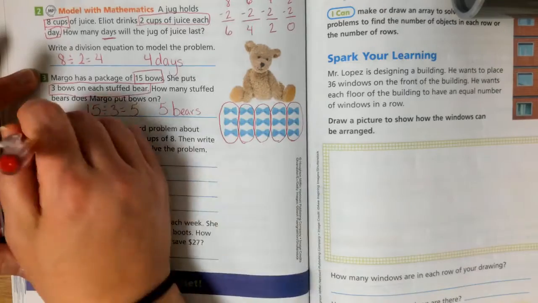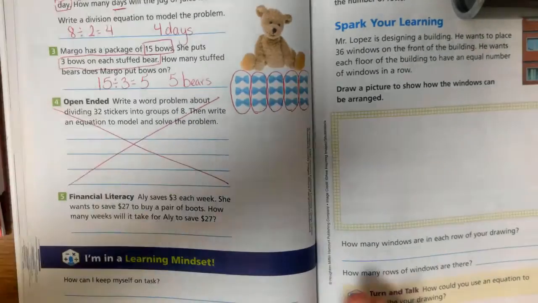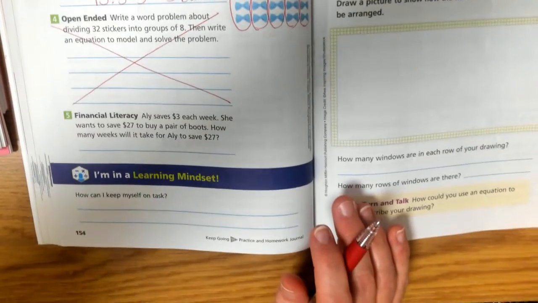Okay, we're going to skip number 4. We're going to move on to number 5.